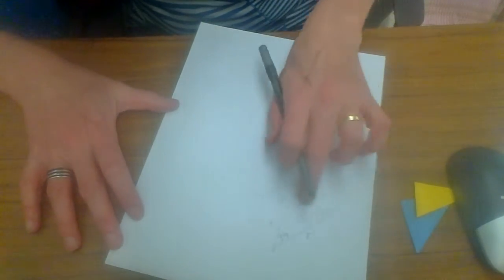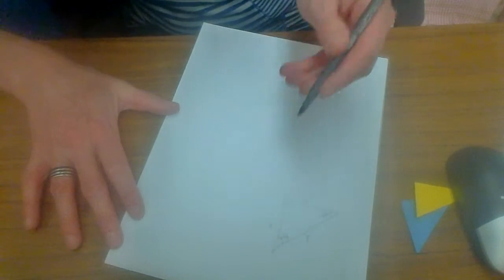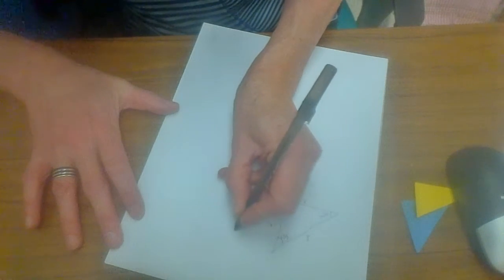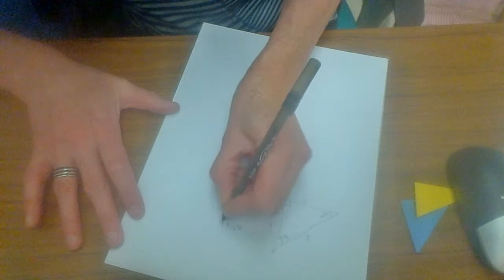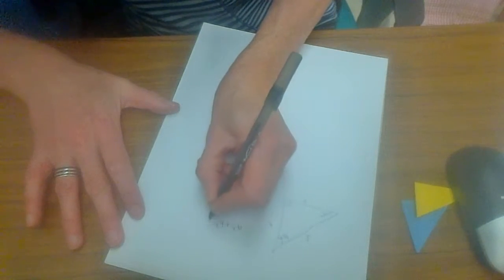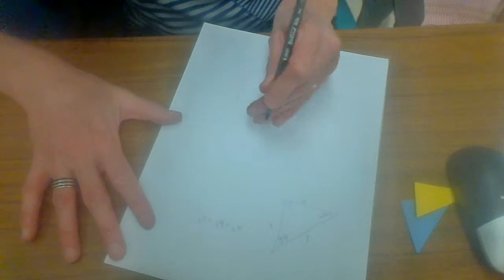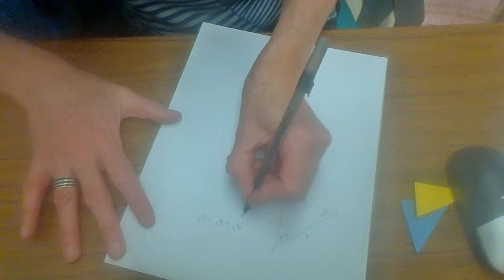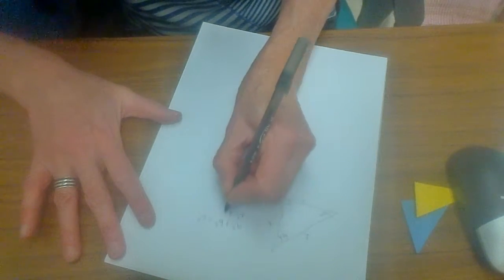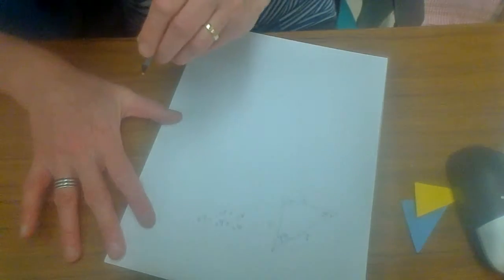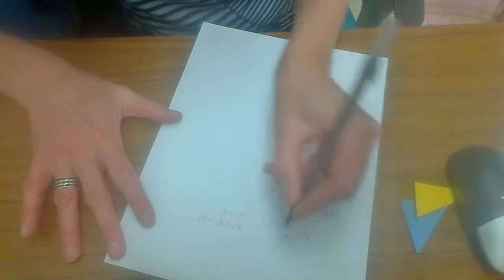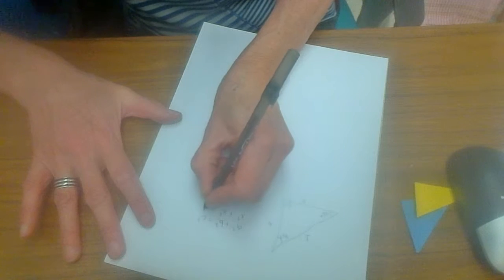Now I'm going to find the length of the legs using the Pythagorean theorem. And the Pythagorean theorem says the sum of the squares of the legs equals the square of the hypotenuse. So the legs are both x because they're the same length. The hypotenuse is 1.